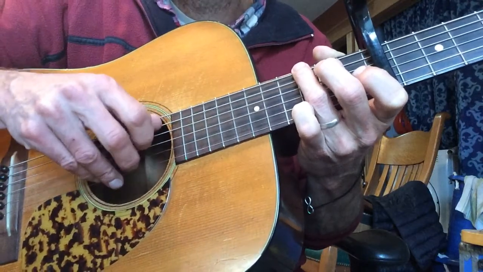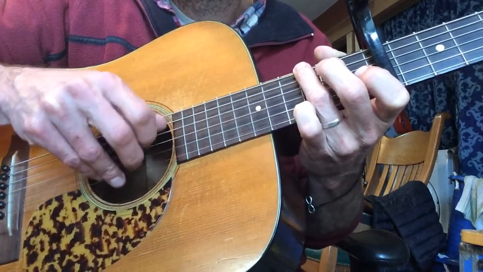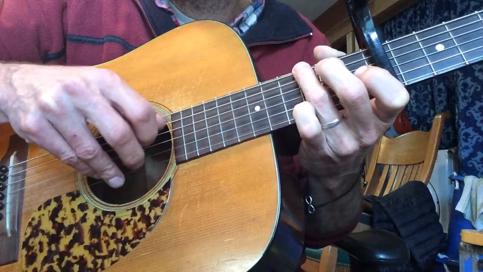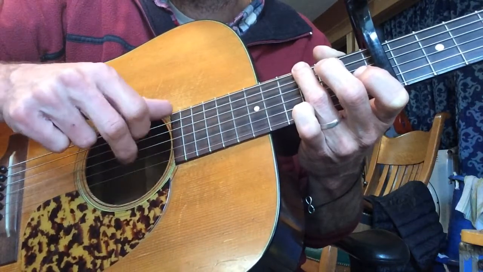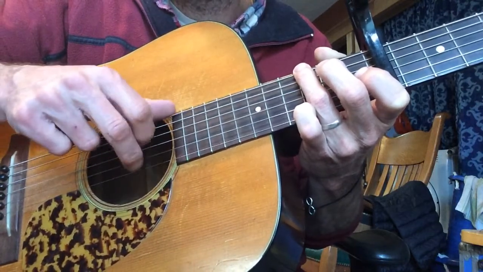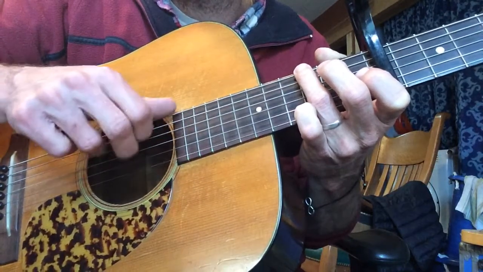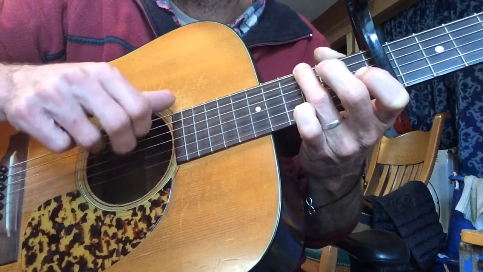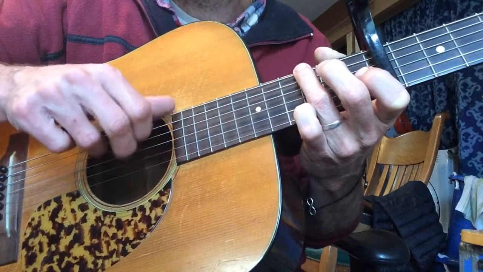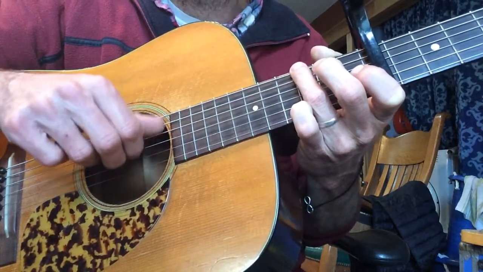So throughout, you can kind of keep this sort of thing going here. Doesn't have to be exactly what I'm playing. Doesn't have to be exactly what Paul Simon's playing, but you want it to be in the ballpark. And the most important thing is that nice steady rhythm, and the thumb drives that rhythm.